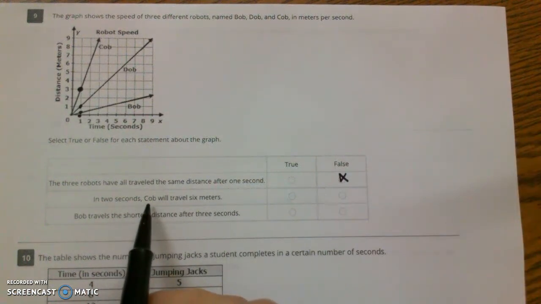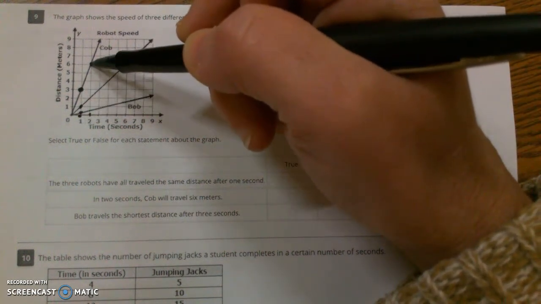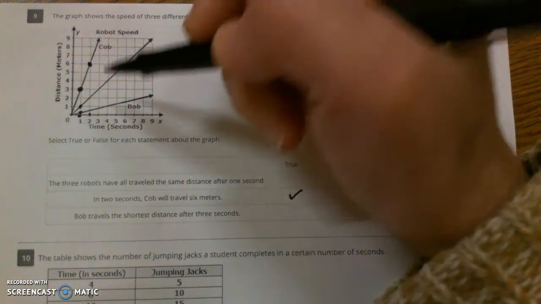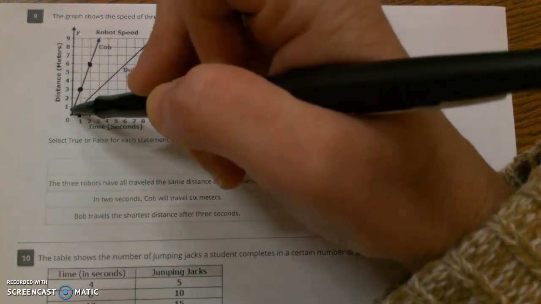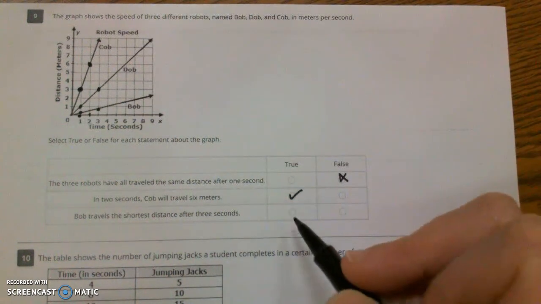In 2 seconds, Cobb will travel 6 meters. So I need to look at the line for Cobb. So at 2, yes, he has gone 6 meters. Bob travels the shortest distance after 3 seconds. So if I look at Bob's line, yes, the distance is less when I'm looking at Bob's line. So that would also be a true statement.